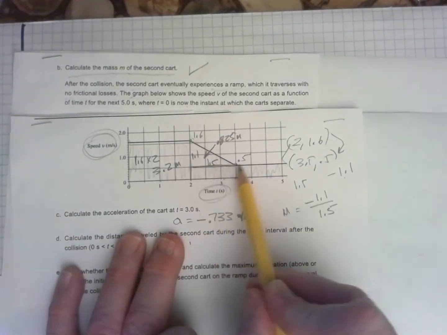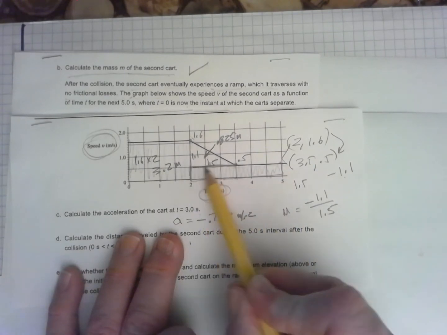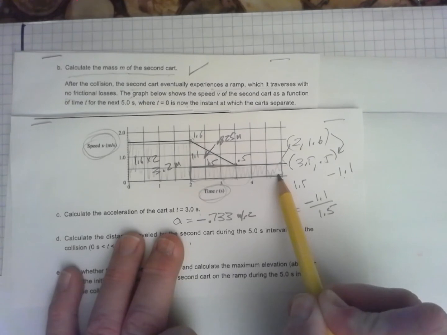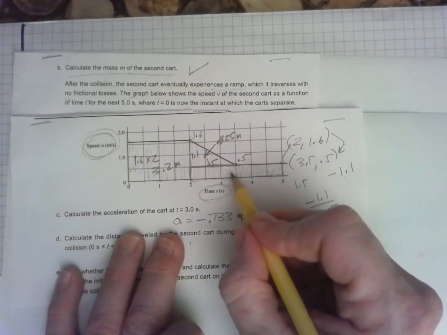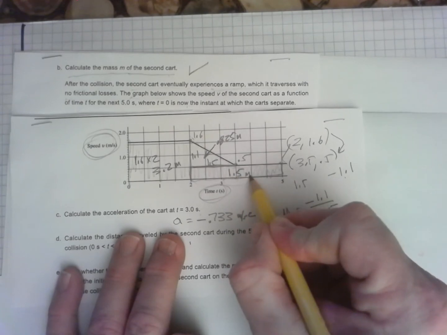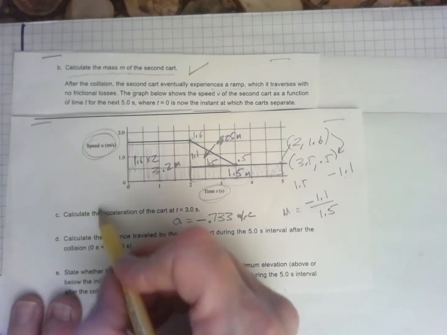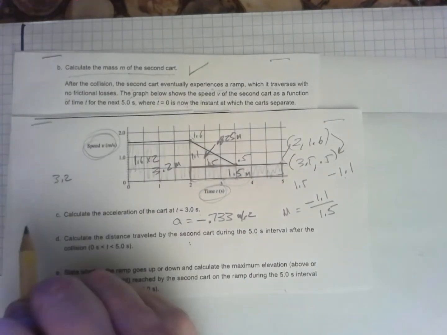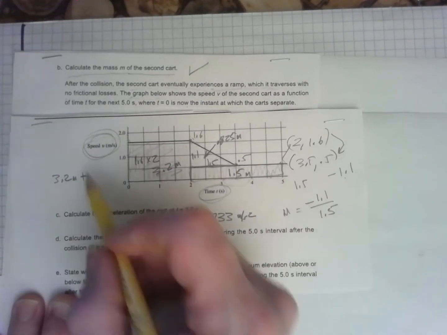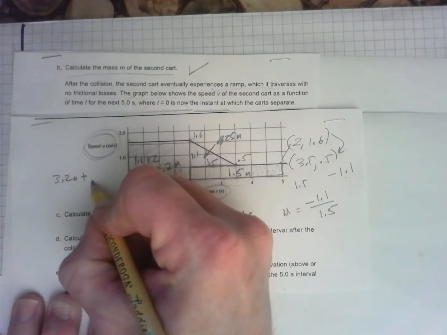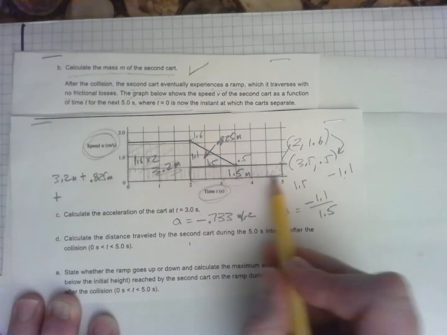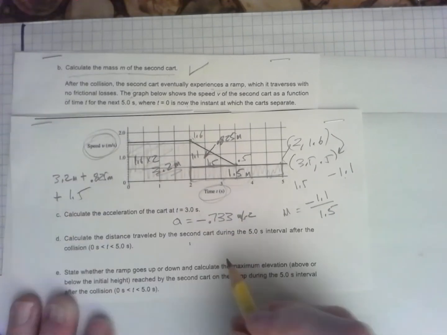And then we'll do this big rectangle here. That's going to be 1, 2, 3 seconds at 0.5 high. So 3 times 0.5 is 1.5 meters. So I have a total of 3.2 meters due to this section, plus this triangle, which is 0.825 meters, plus this rectangle, which is 1.5.